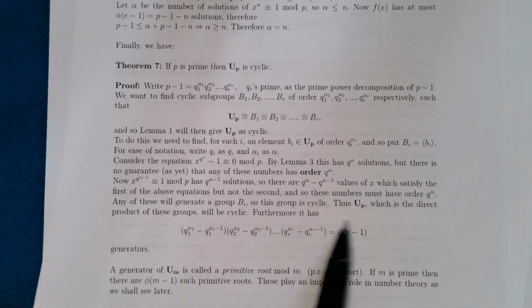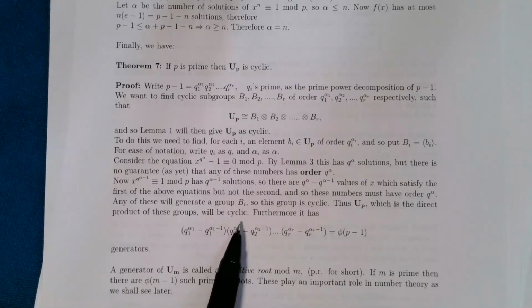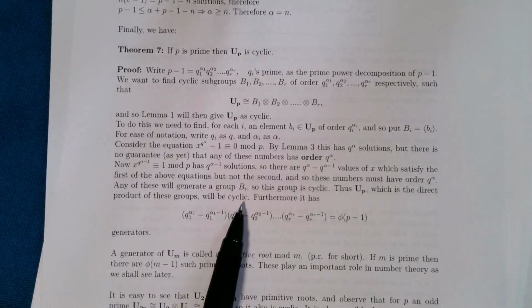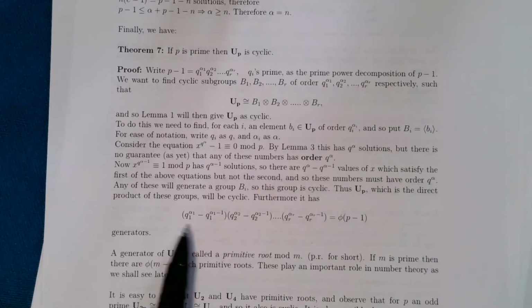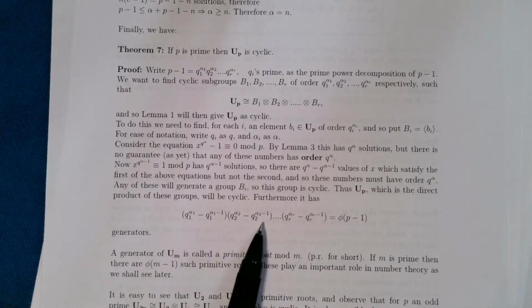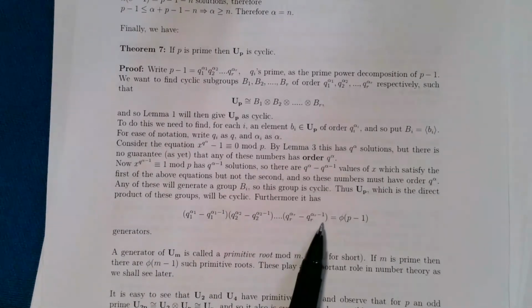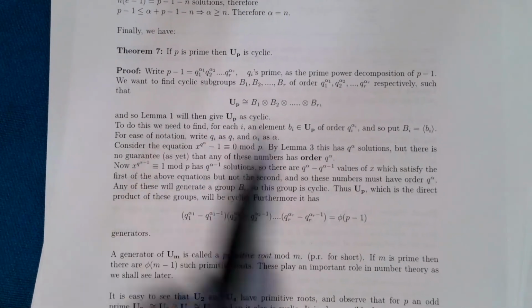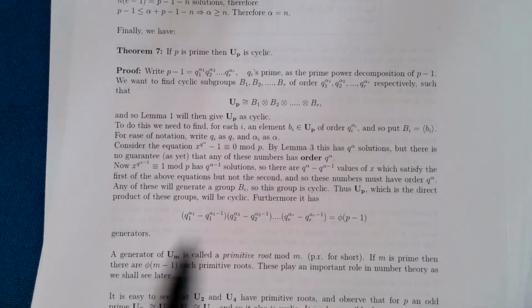That means that U_p is a direct product of these cyclic groups, and that will also be cyclic. Moreover, we can get a formula now for this, because there were that many generators for B1, that many generators for B2, and so on. And if you look at this, this is simply phi of p minus 1. So that gets me a nice result as well, that there are phi of p minus 1 generators. And we're going to look at these in more detail in a second.